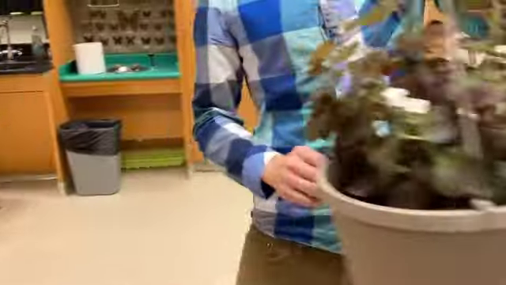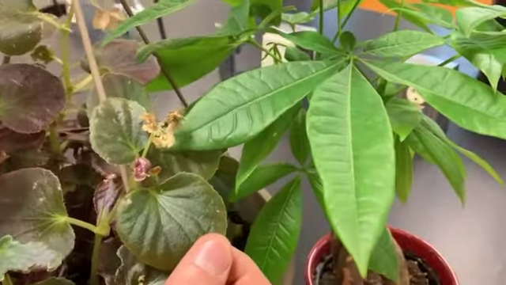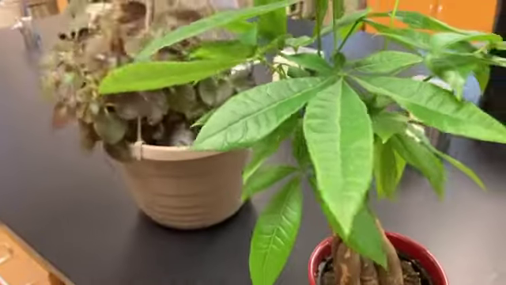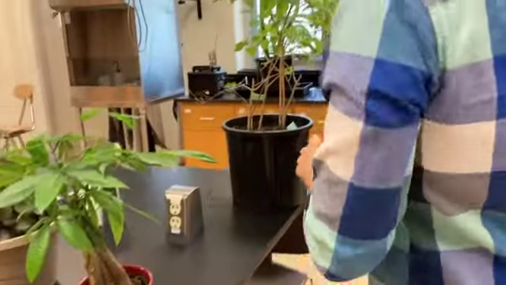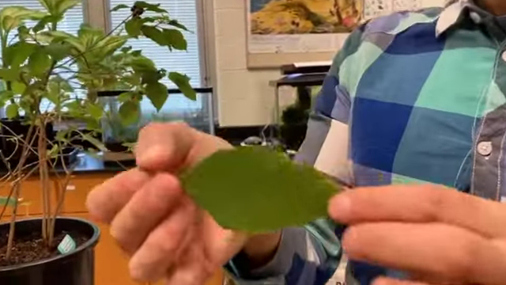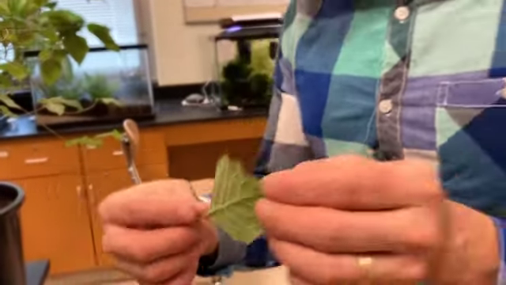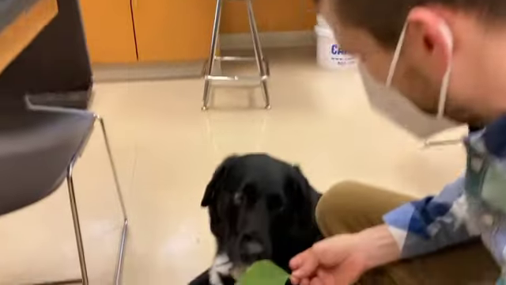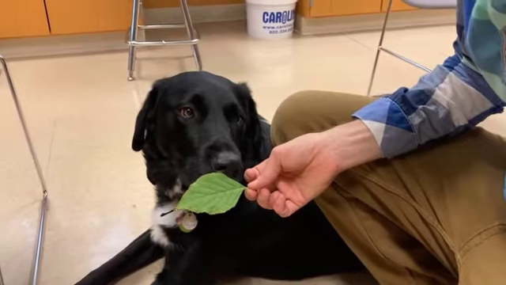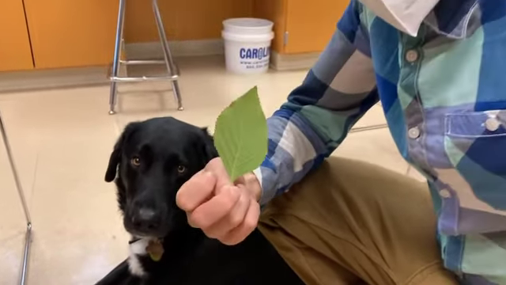Contrast that against this pattern that is palmate. What do y'all think our pattern is for our beautyberry, the Callicarpa? What do you think, Mr. Odie? That nose definitely says that this is another pinnate leaf.